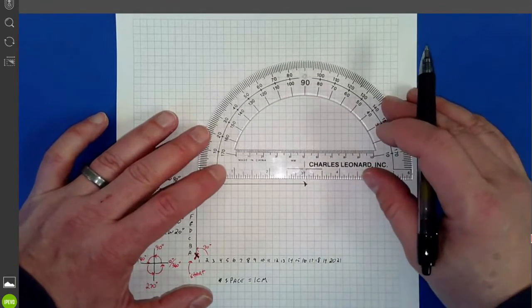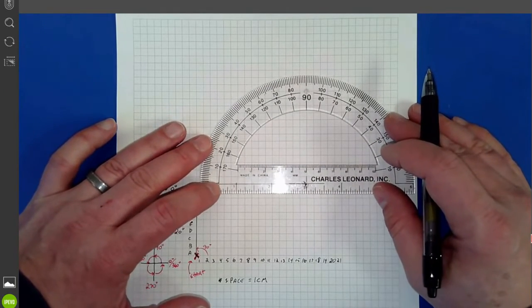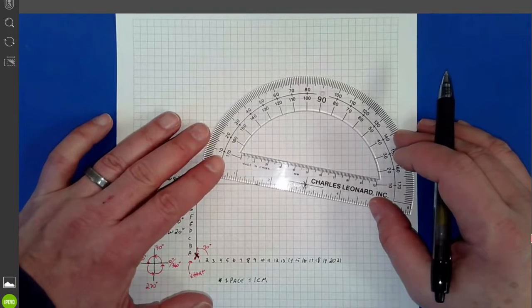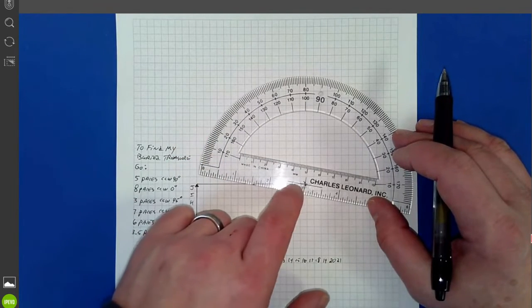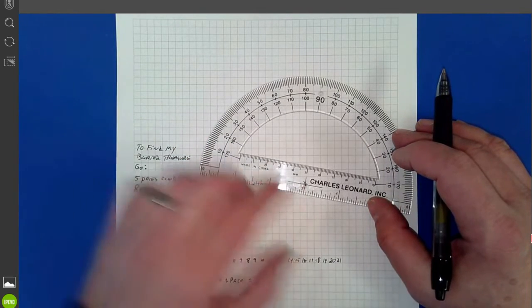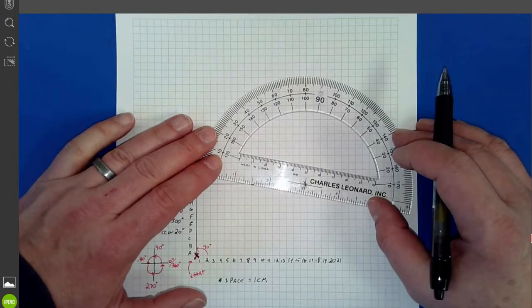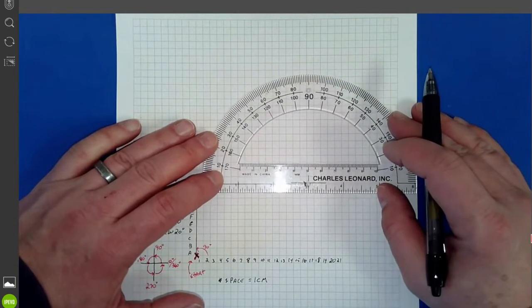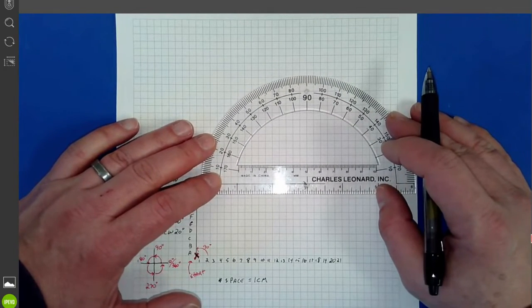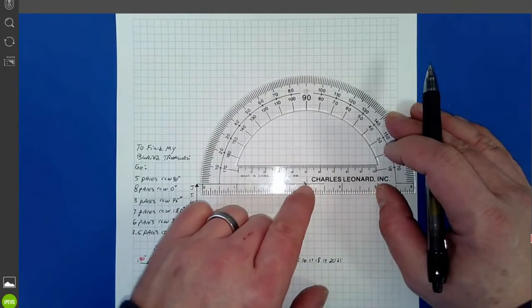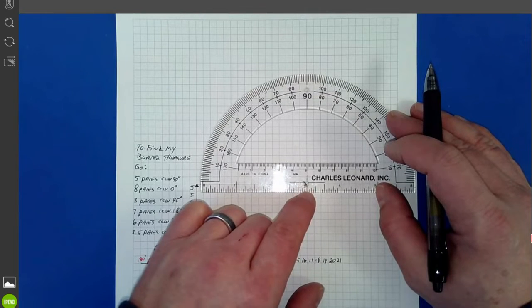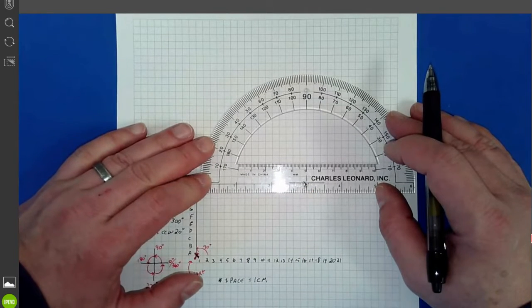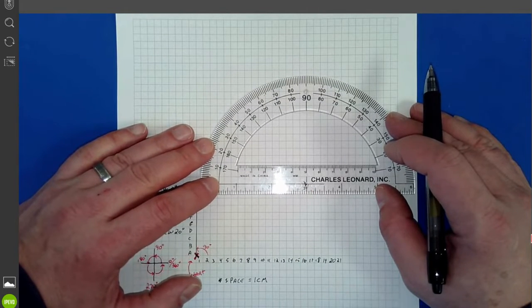When you line up your protractor, you have to make sure you don't have it like this, because then the x-axis is not lined up with the x-axis on your graph paper. So I make sure it's lined up on the x-axis, and I put the origin of the protractor at the very end of the previous vector's arrowhead.